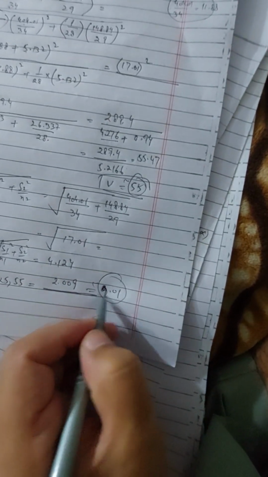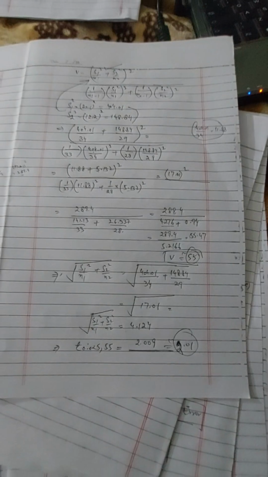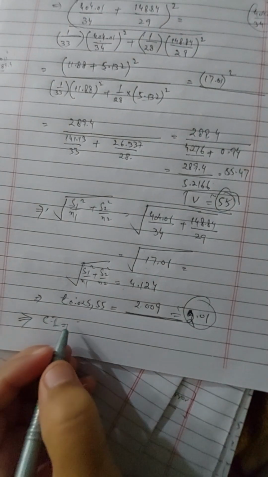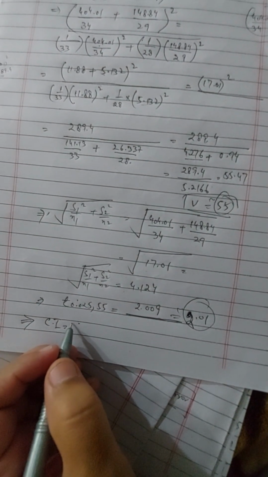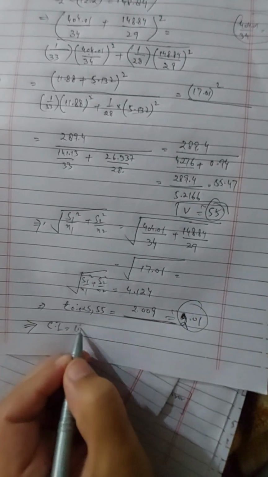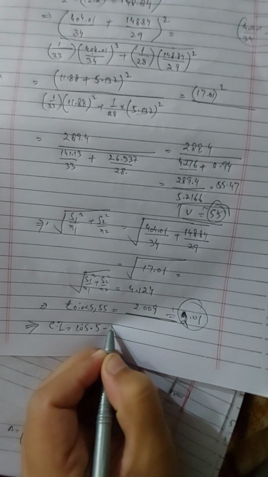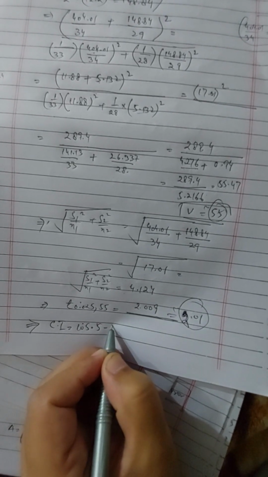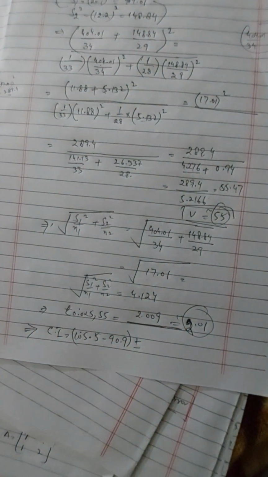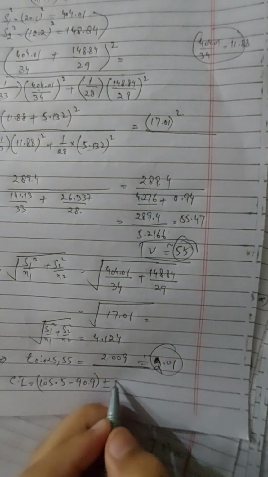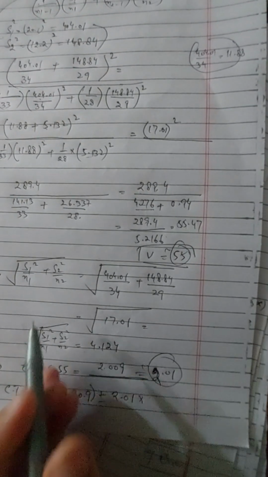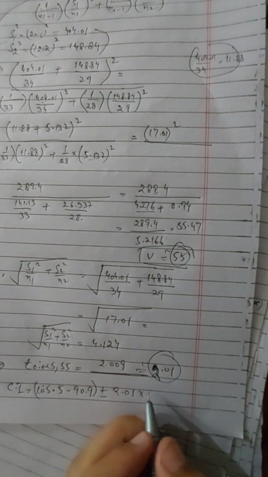Okay, now putting the values we get the final solution. x1 bar minus x2 bar is equal to 105.5 minus 90.9 plus minus the t value, which is 2.01, multiplied by the multiplier, which we got as 4.124.